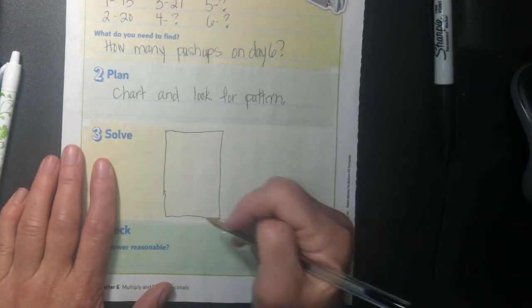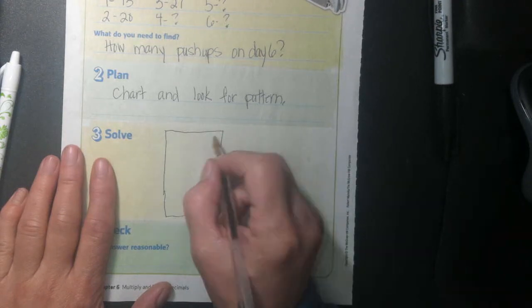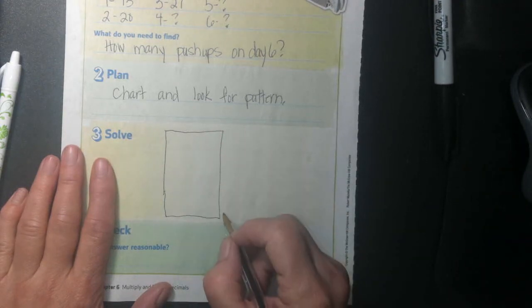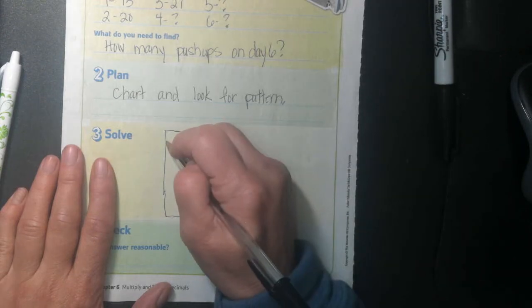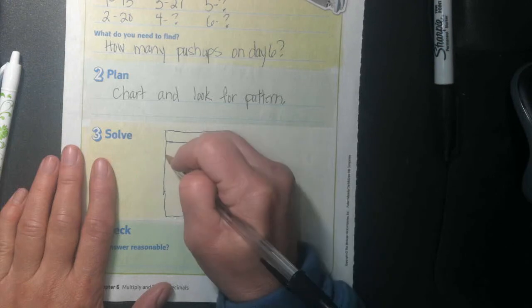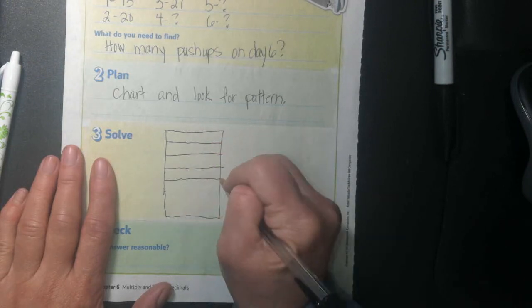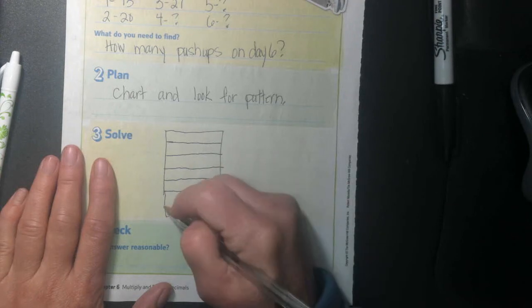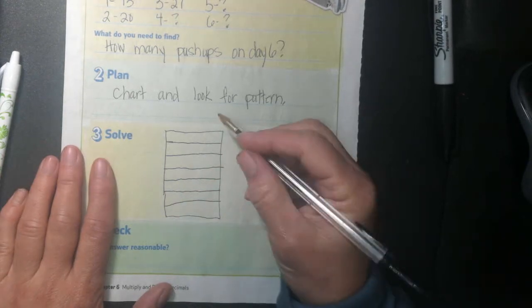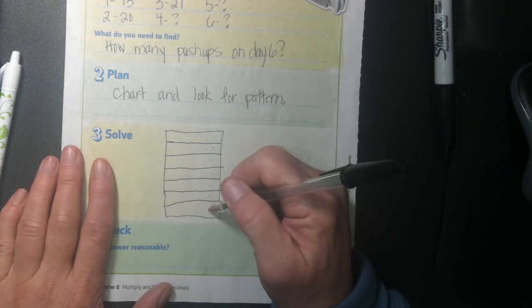I need 6 days, right? So I want to put a title. So I want 7 lines. So to draw 7 spaces, I'll draw 6 lines. 1, 2, 3, 4, 5, 6. And you'll see I should have 7 spots. 1, 2, 3, 4, 5, 6, 7.